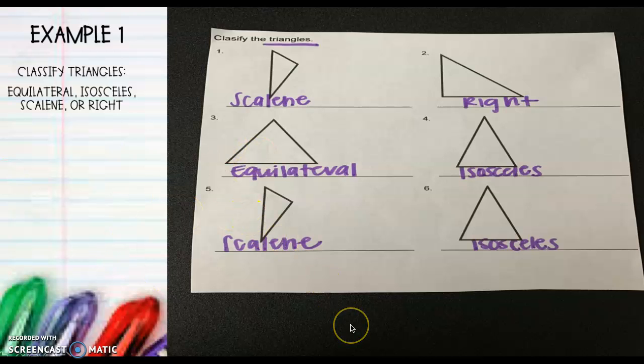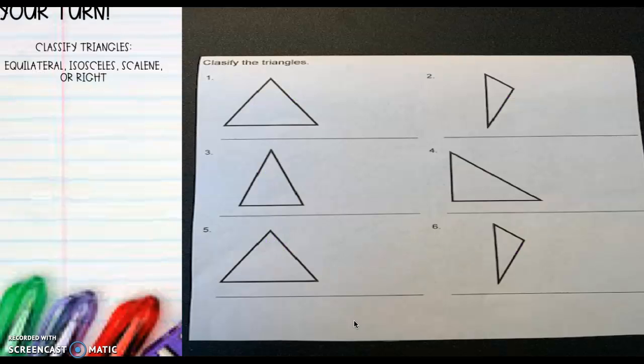I'll pause right here so you can look at it. Now it's your turn. I would like for you to look at these 6 different types of triangles, and I want you to tell me what kind they are. I'll pause here so you can see them.